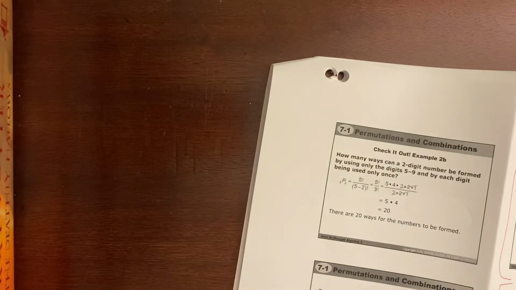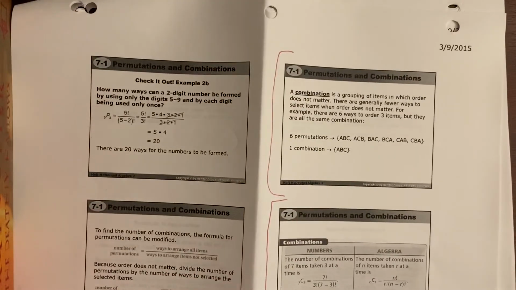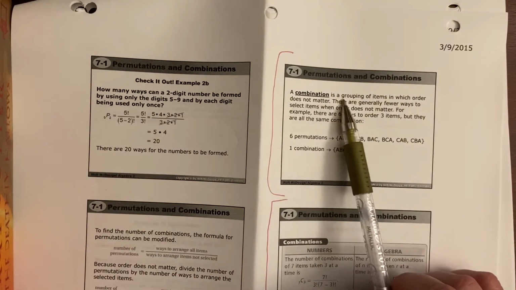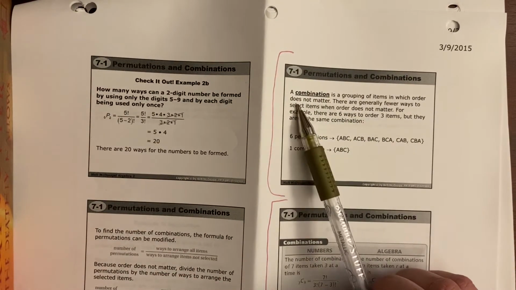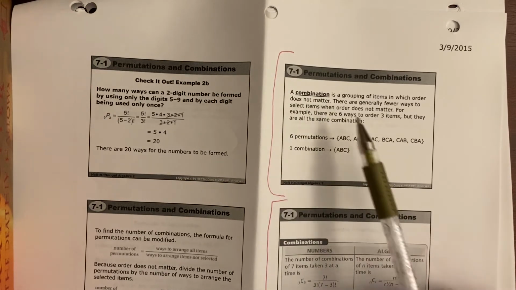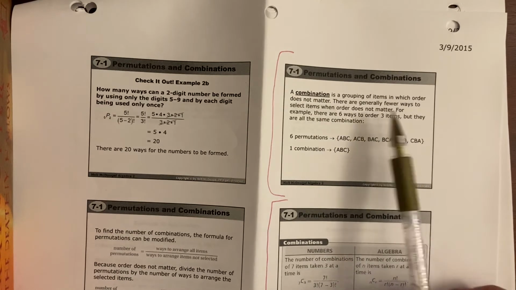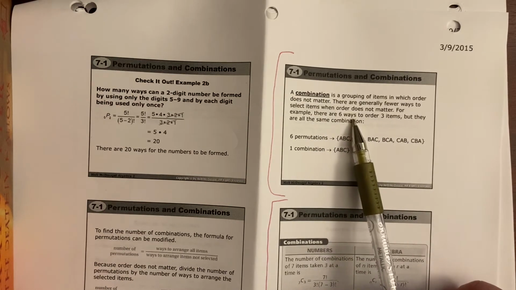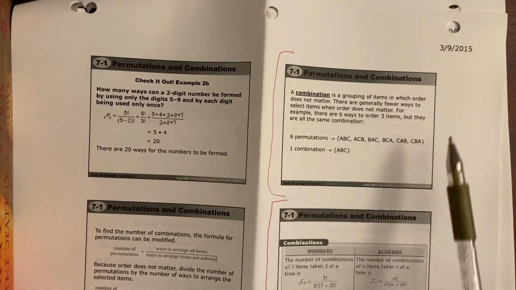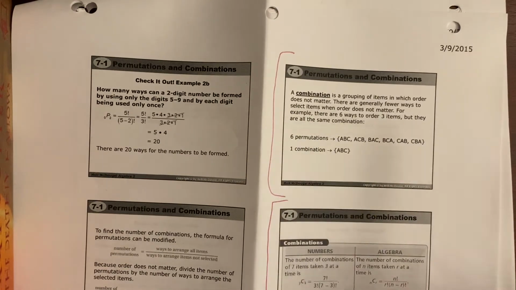Okay, so now let's look at a combination. A combination is a grouping of items in which order does not matter. There are generally fewer ways to select items when order does not matter. For example, there are 6 ways to order 3 items, but they are all the same combination.